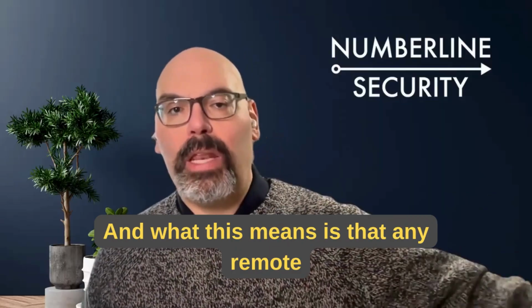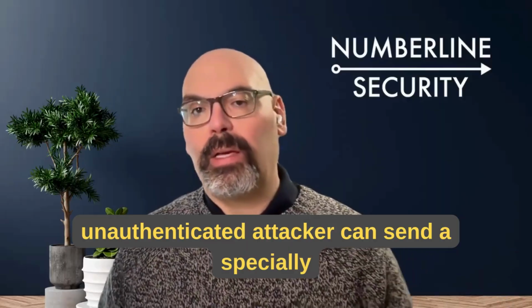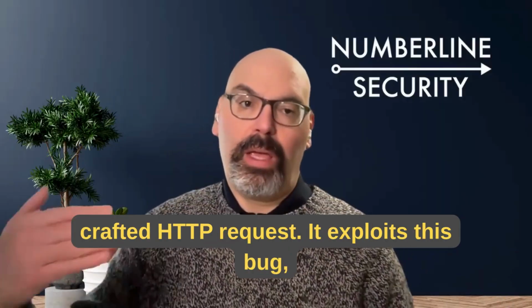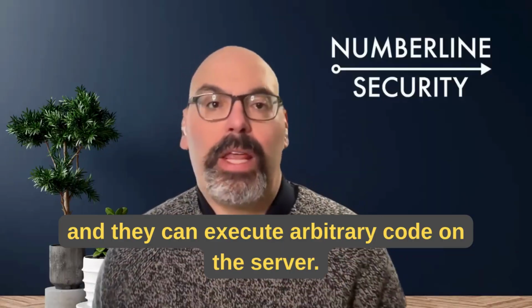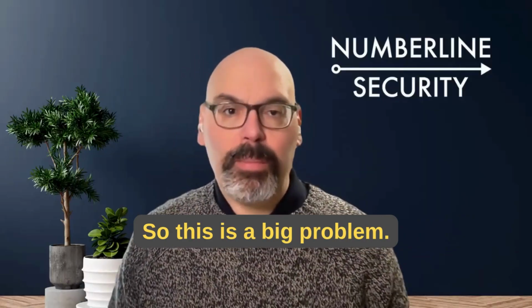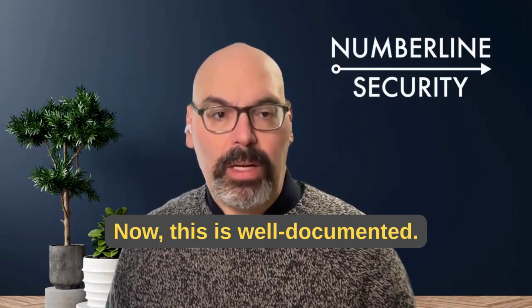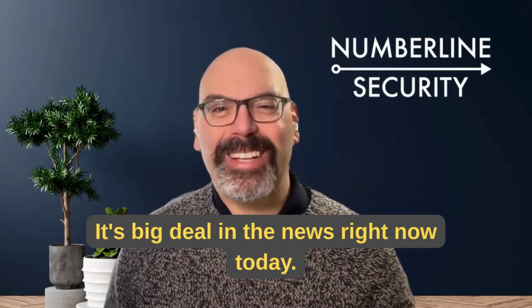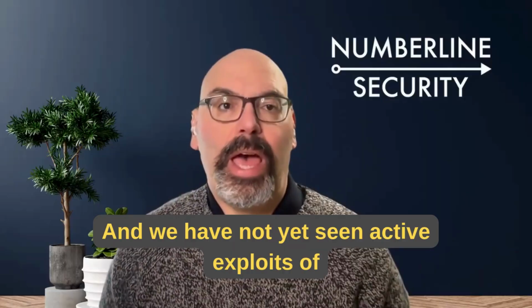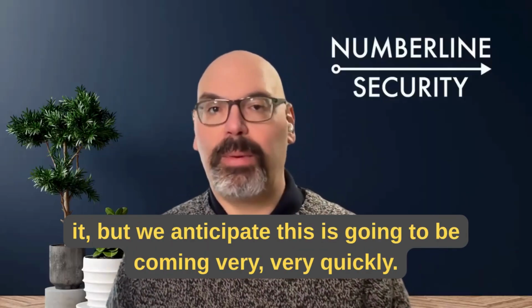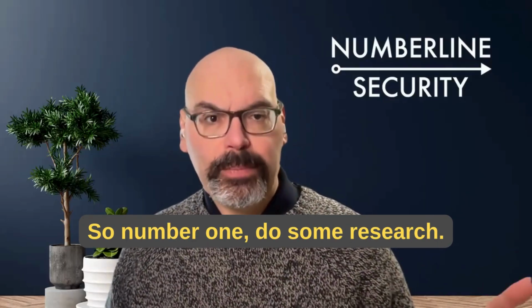And what this means is that any remote unauthenticated attacker can send a specially crafted HTTP request. It exploits this bug, and they can execute arbitrary code on the server. So this is a big problem. Now, this is well documented. It's a big deal in the news right now today. And we have not yet seen active exploits of it, but we anticipate this is going to be coming very, very quickly. So number one, do some research.